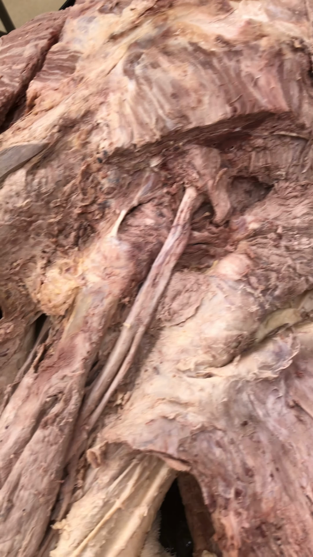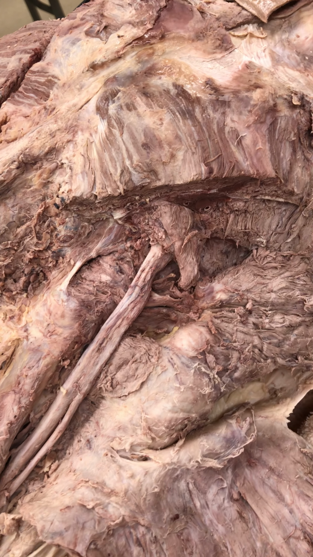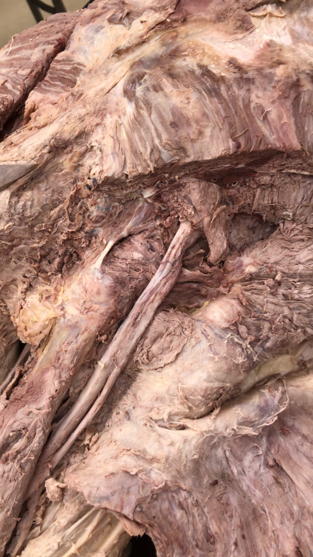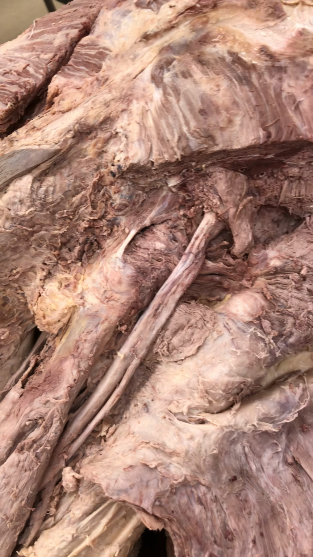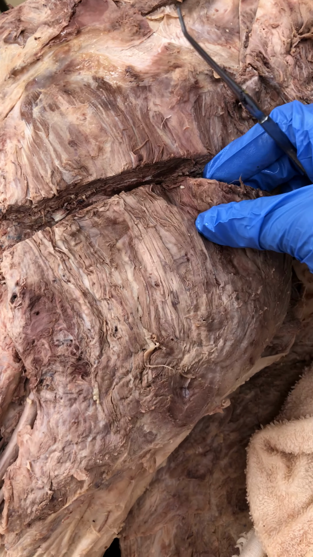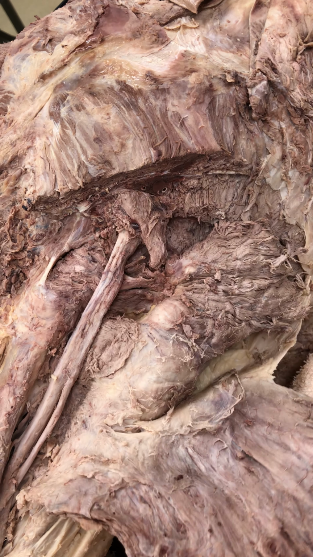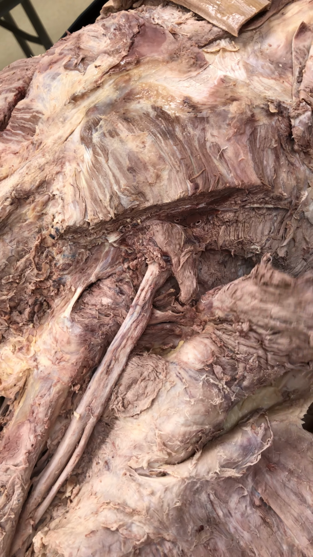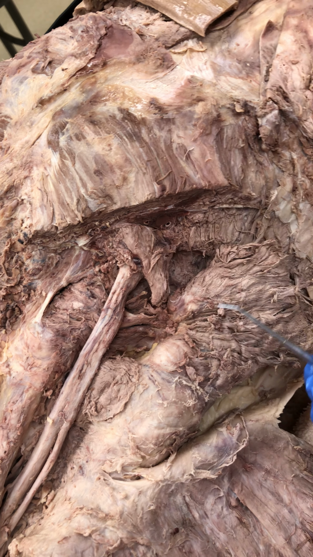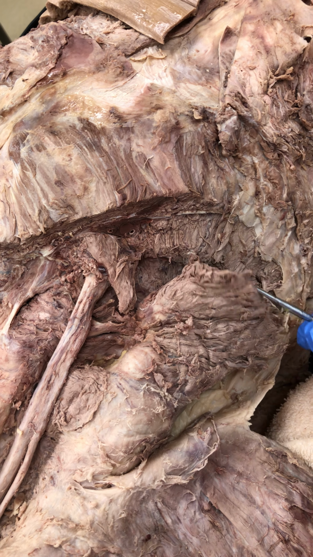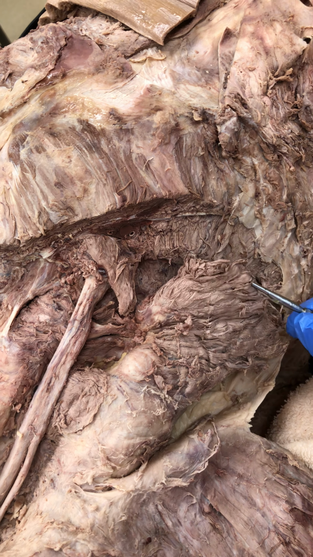Now, starting with the posterior compartment structures, we're going to start off with the gluteal region and the gluteal muscle. So the first muscle that we reflect, covering the entire gluteal region, is the gluteus maximus. And then deep to that muscle, we've got the gluteus medius going all the way up to the iliac crest, and so it's cut here. Even deeper to that is the smaller and deeper gluteus minimus, which goes about 3/4 of the way up the iliac bone.